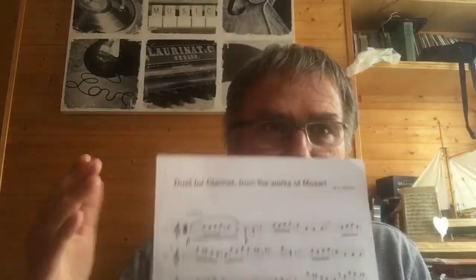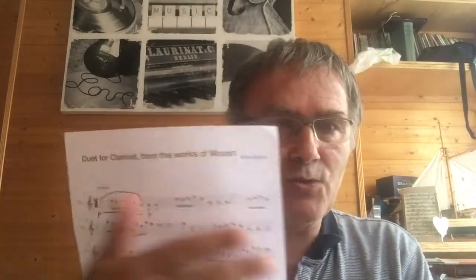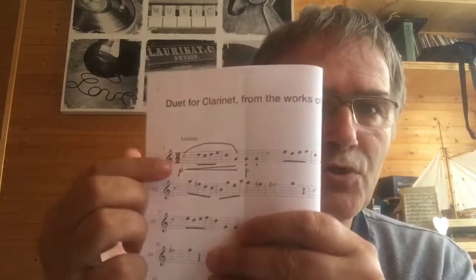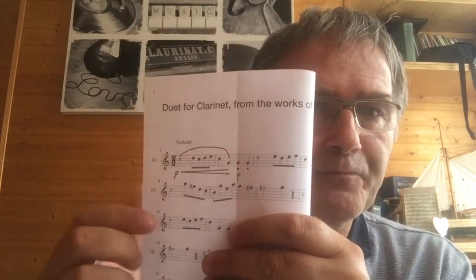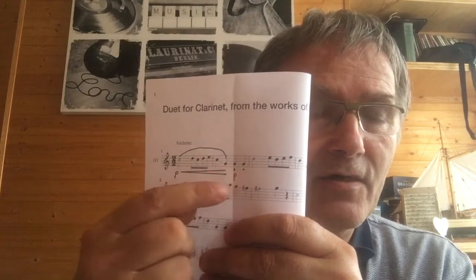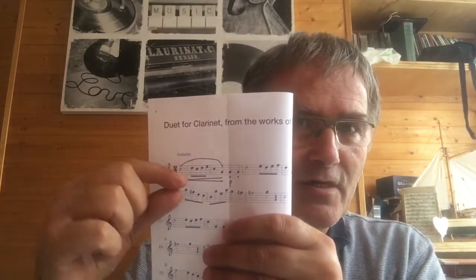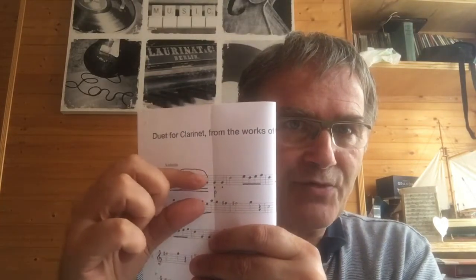So that's how you write dynamics into a piece of music. And again, this is of course increasing the volume. But you can also decrease. So the arrow opens up, it goes bigger to that side. So start gently and then increase the volume.